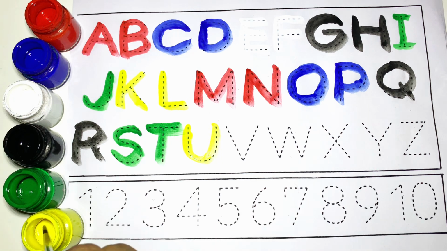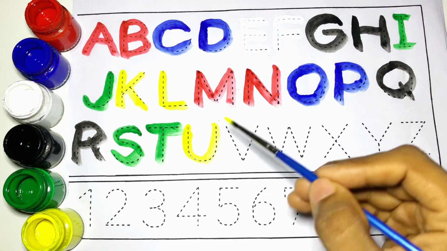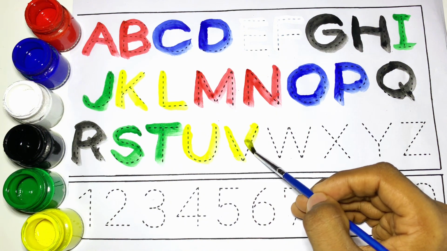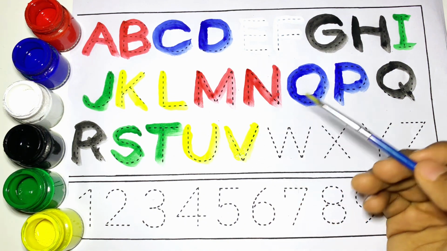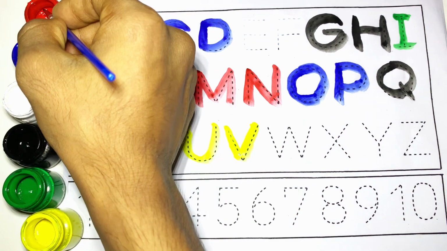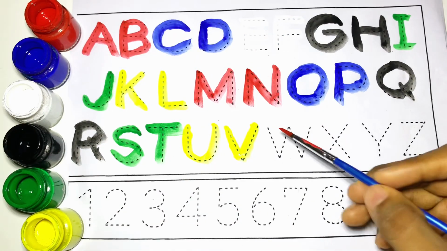Kids, again use yellow color and draw V. V for van, V for vanilla. Kids, now draw W. W for wolf. The alphabets of W. And use red color.